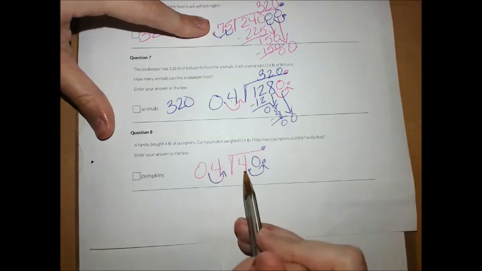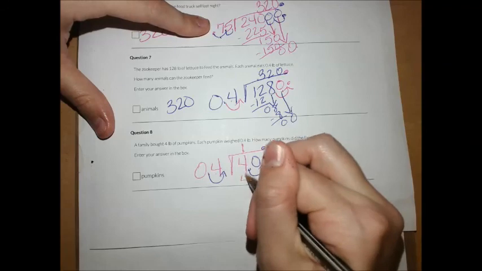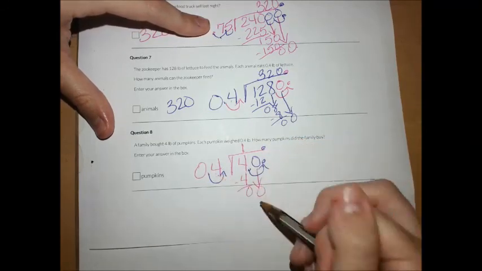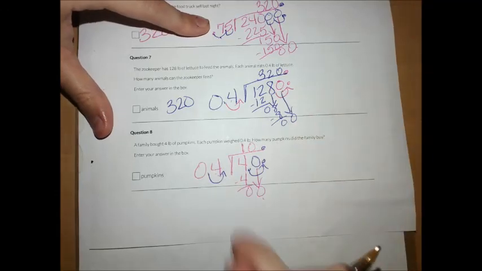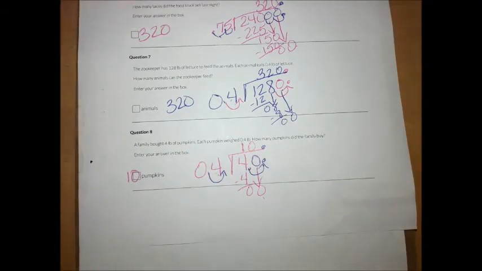So 4 goes into 4 one time. 1 times 4 is 4. Bring down my 0. 4 can go into 0 times. So I know that the family bought 10 pumpkins. So that's how we divide whole numbers by decimals.